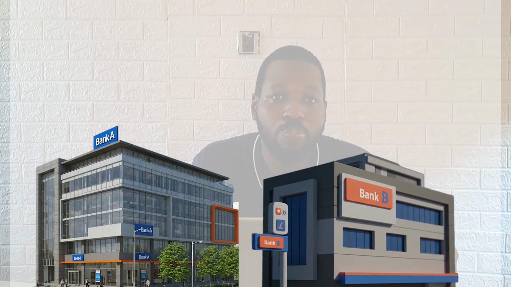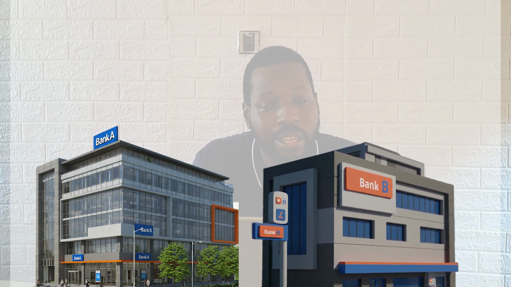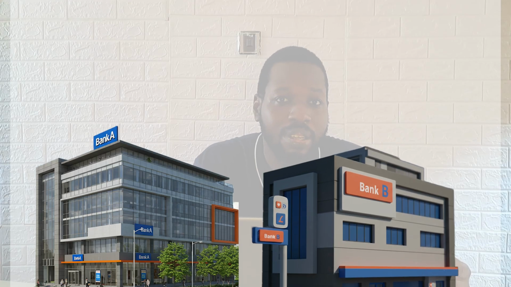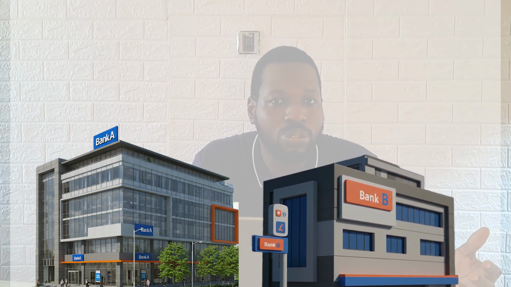For instance, you have two banks, Bank A and Bank B, right? Bank A says they're going to pay you 10% interest for every amount you save, and Bank B tells you that you're going to earn 2% interest for every investment you make. Now, which one are you going to choose? Of course, it's going to be Bank A, because Bank A gives you a higher interest rate, which leads to more earnings compared to Bank B.